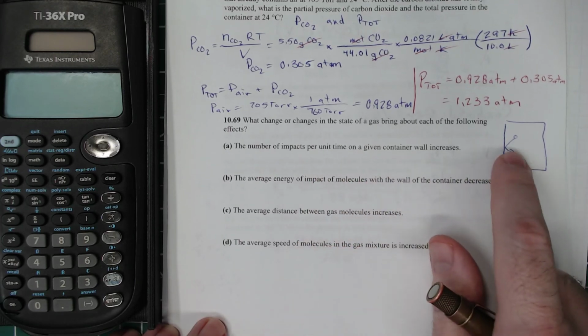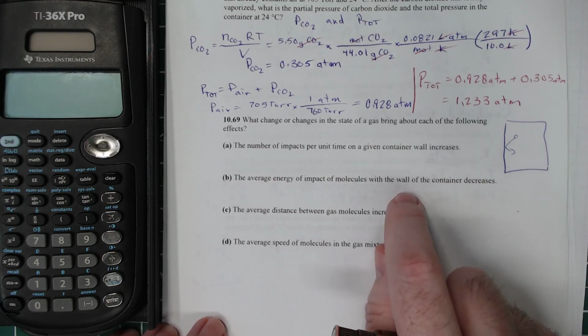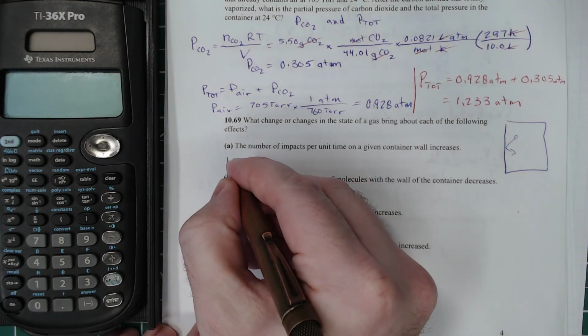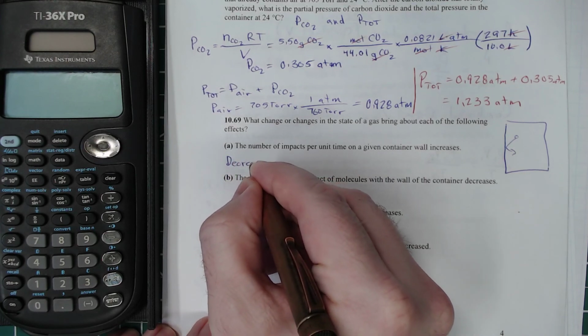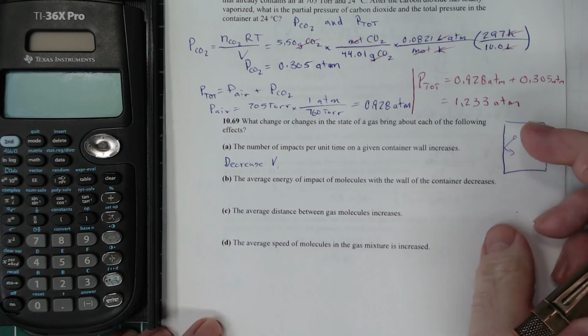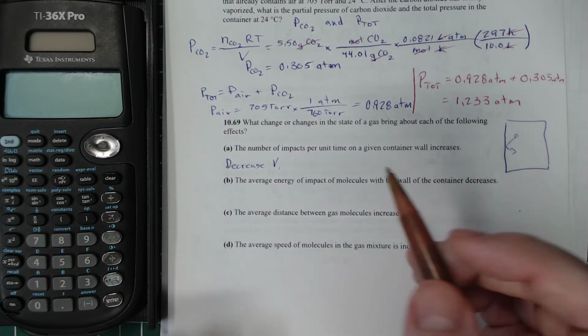If we want to increase the number of impacts that we get on that container wall, what things could we change? Well, if we decrease the volume, that would do it. If we decrease the volume, then the molecules would run into the wall more often because they would be closer together.